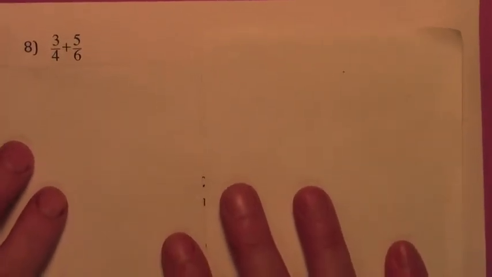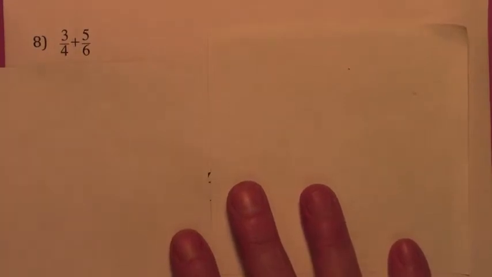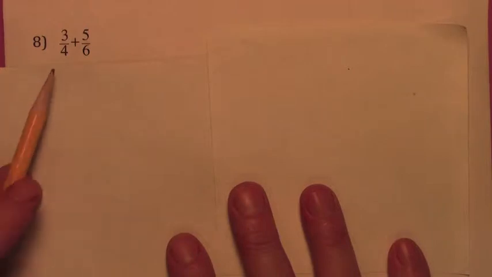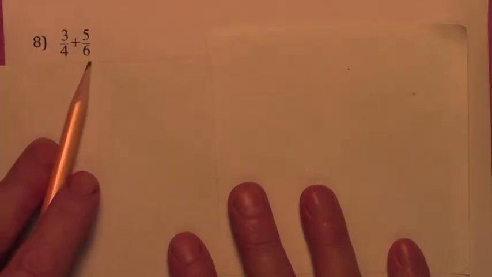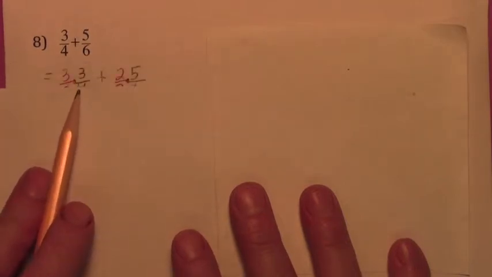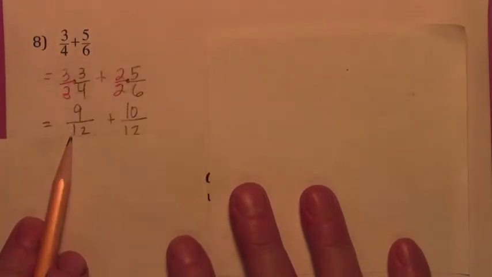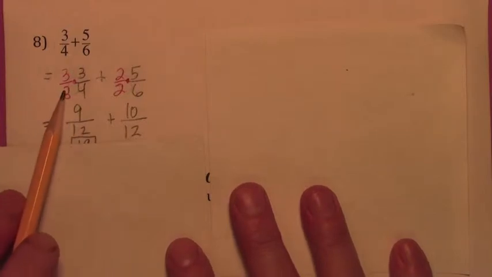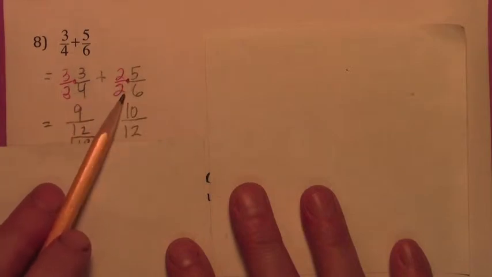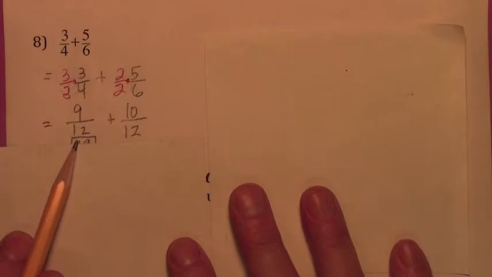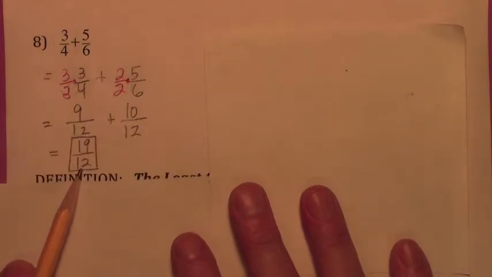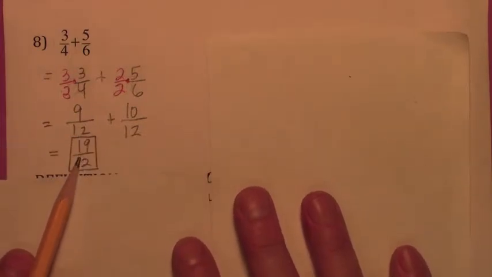So that leads us to this question. Well, what if they're not the same? The answer is, make them the same. How do you make them the same? Well, it's the same idea. We're going to find what's called the least common denominator between 4 and 6. Turns out it's 12. And how do you write them both over 12? Well, this first one you've got to multiply top and bottom by 3 to make the bottom 12. The second one you've got to multiply top and bottom by 2 to make the bottom 12. So we get this. Now remember how you add them? When the denominators are the same, you keep the denominator the same, add the numerators, and you get 19/12. That's your answer. Try to reduce it.